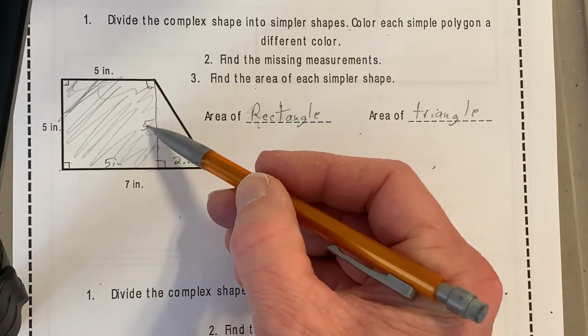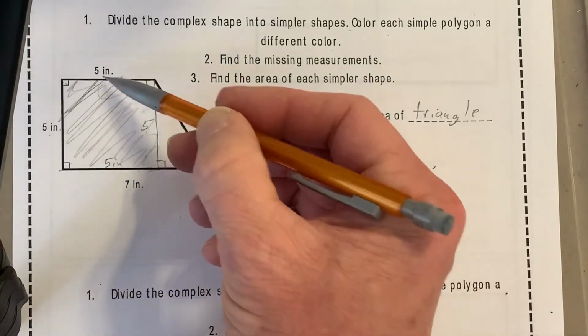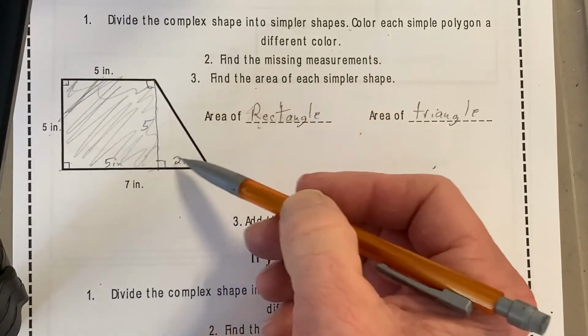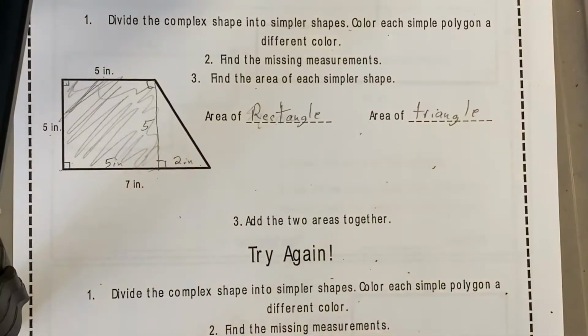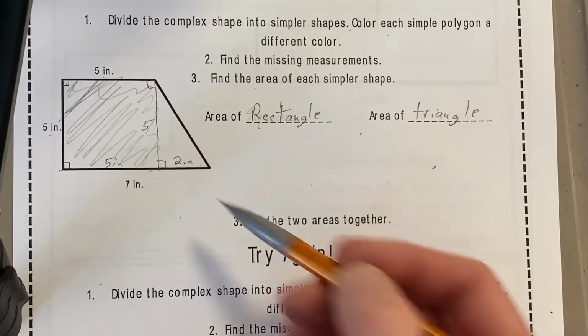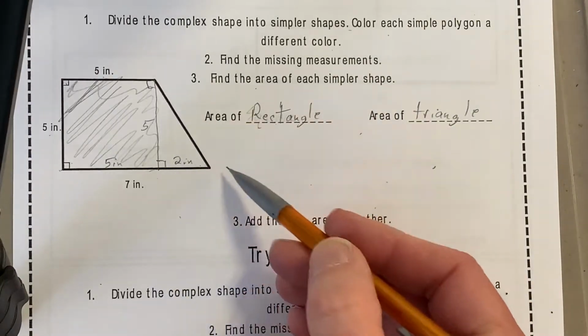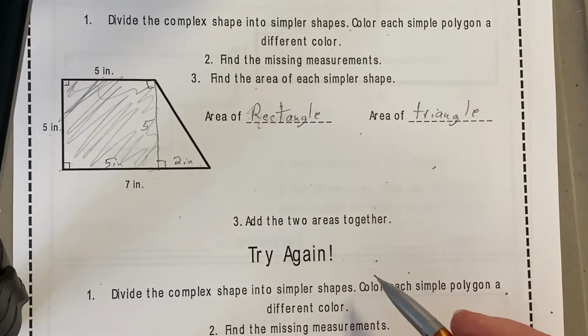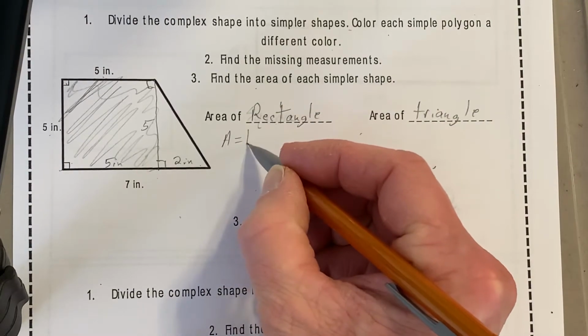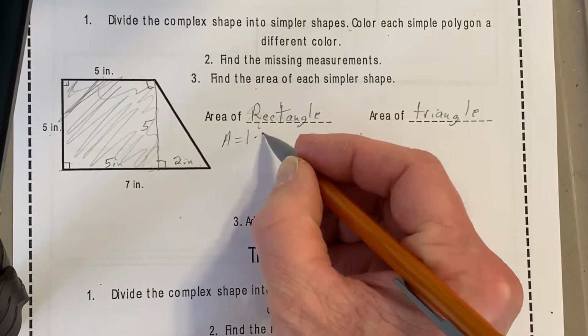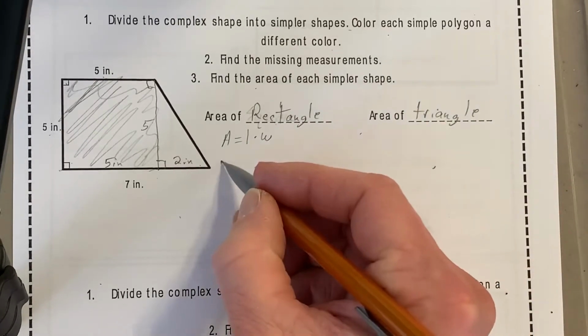Well, I did that. 5 inches because it's a square. These are perpendicular. And this was 2 inches because the entirety is 7 inches, and that's 5. So this must be 2. So I found the two missing sides. I don't need to know the hypotenuse of the triangle to find the area. So let's see, what is the area of a rectangle? Area equals length times width, or base times height.